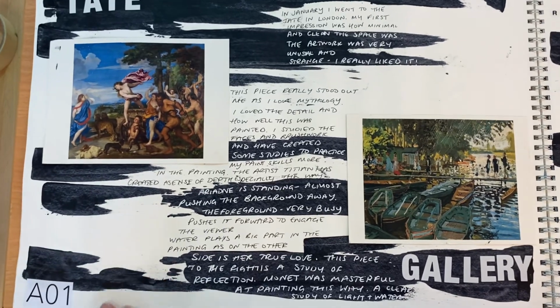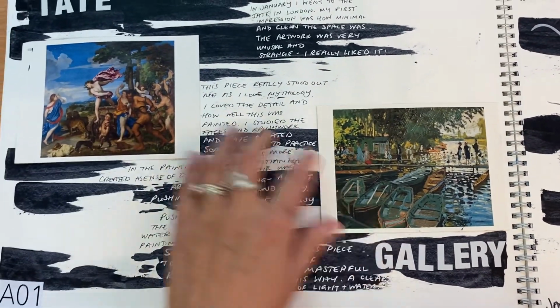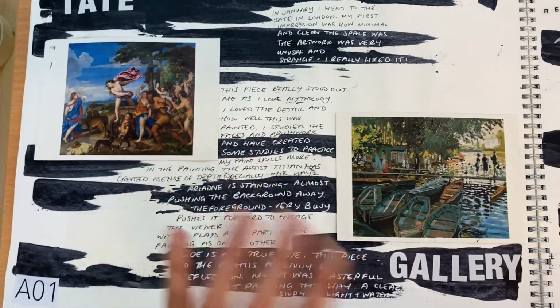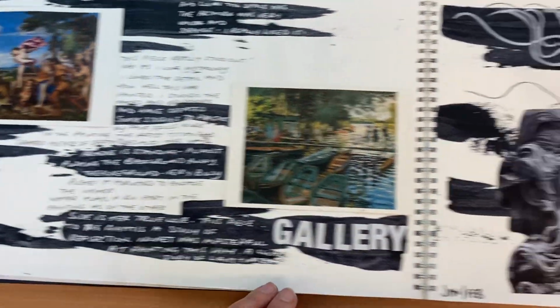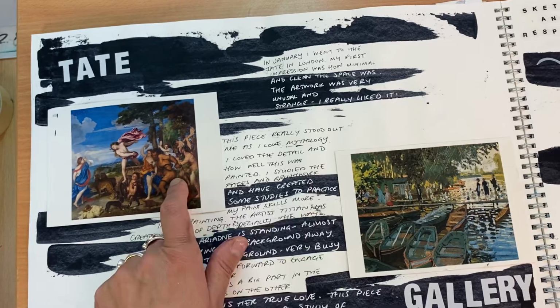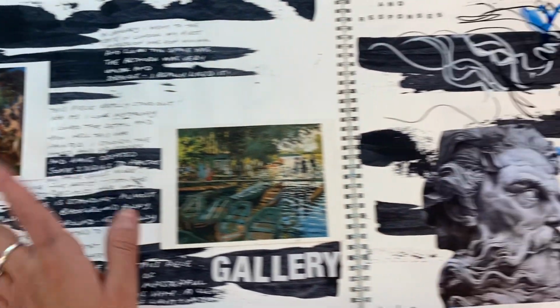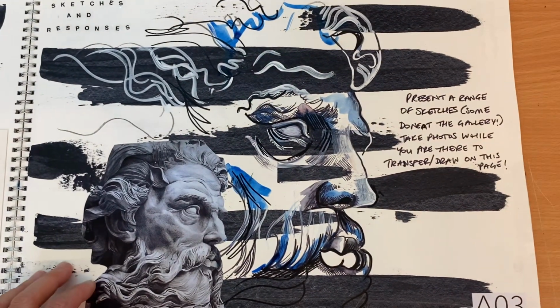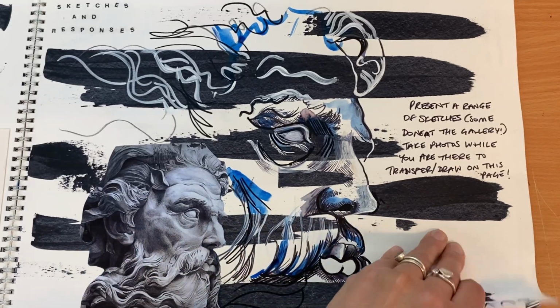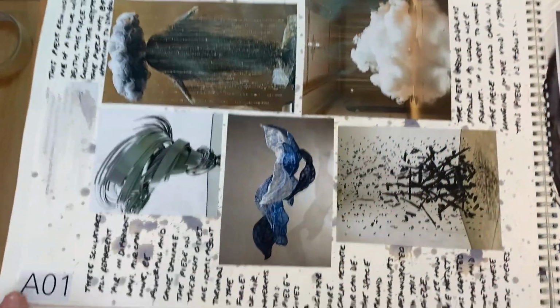Then we will go to the Tates. These are just postcards. I think they're from a different gallery, but I just put those in there as an example. The more drawings you do on the trip, the better. I will say that now, because then it means you've got less work to do whilst you're at home. Sketches and responses. I'm just having a little play around with stuff there, really.